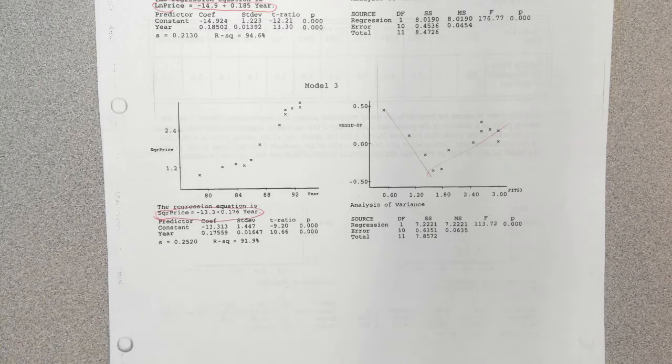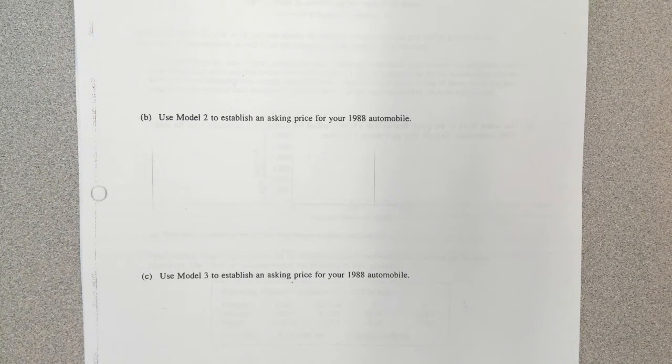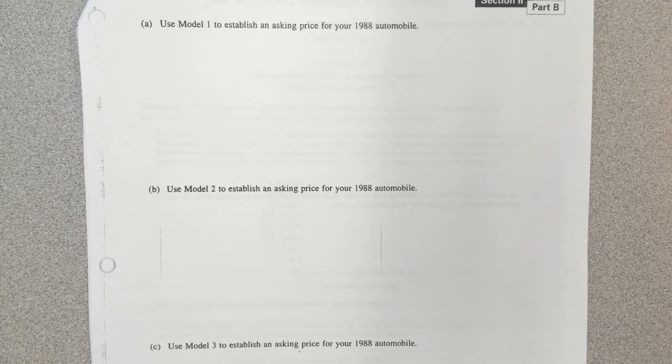None of them are appropriate because they all left a curve behind. Okay, so it took me 2 full pages, and I've not written anything yet. But most of the work is actually done because I've kind of looked at it all. So now I'm going to flip over, and I'm actually going to answer some questions. Question number 1. Use Model 1 to establish an asking price for your 1988 automobile. Piece of cake. It's a plug and chug.